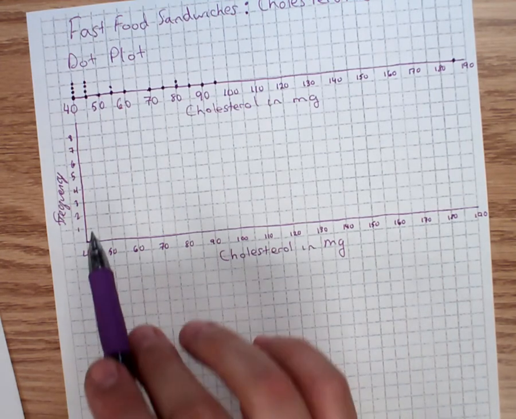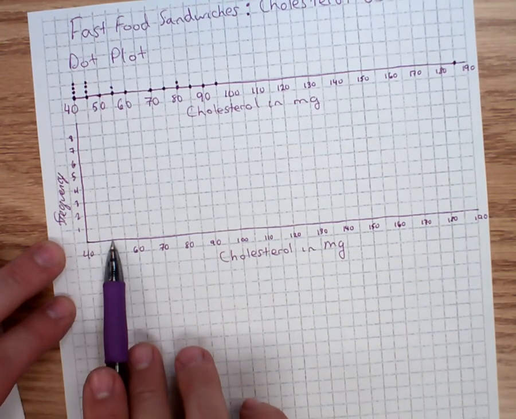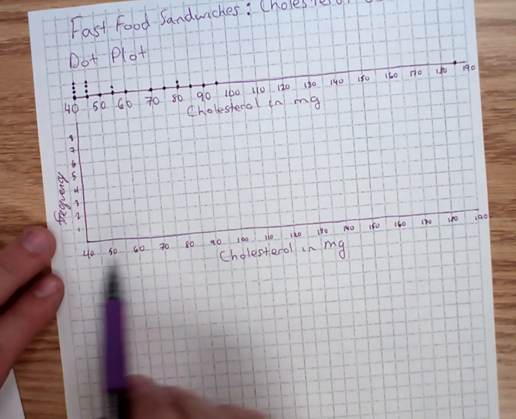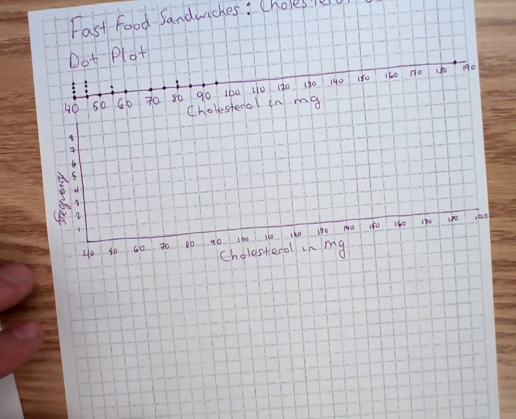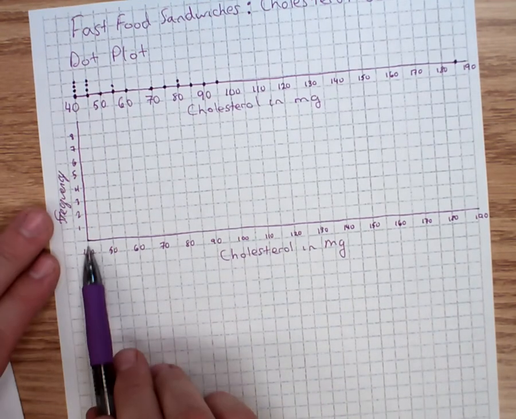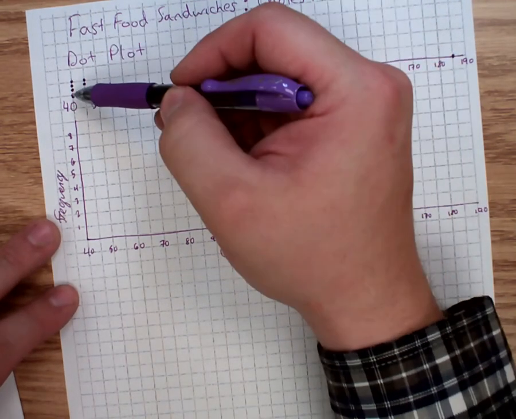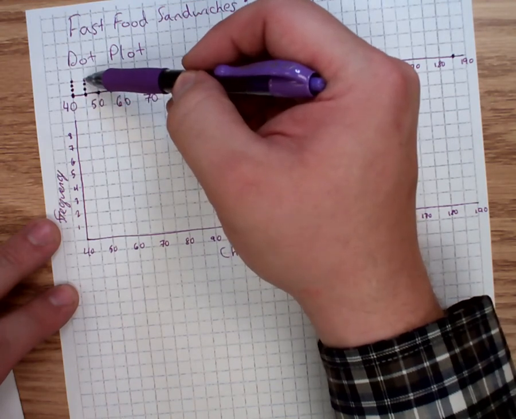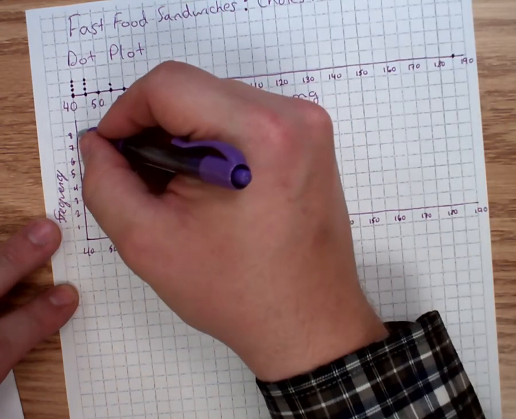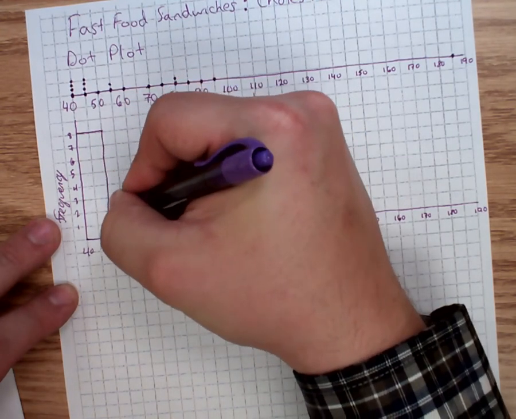Okay, so now, remember, this means between 40 and up to 50. So 40 through 49 is what goes in between these two boxes. What's our frequency between 40 and 49? I see 1, 2, 3, 4, 5, 6, 7, 8. So, right there.